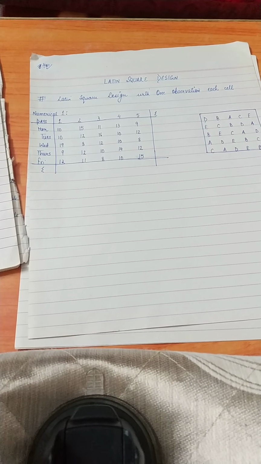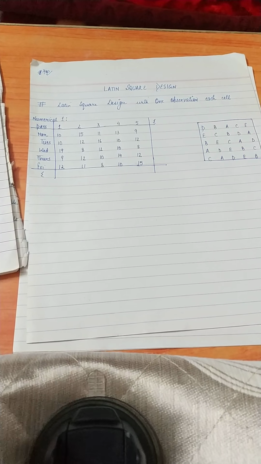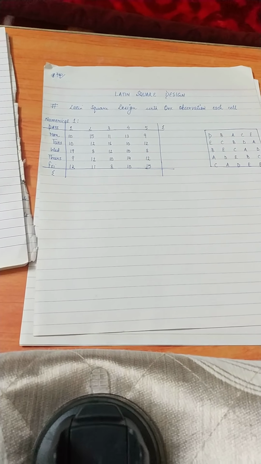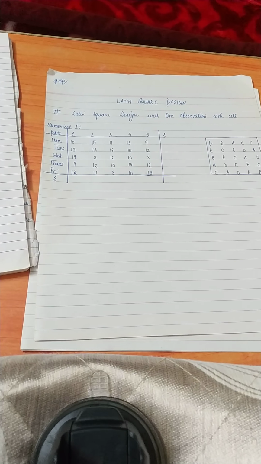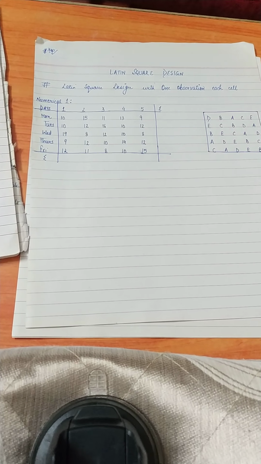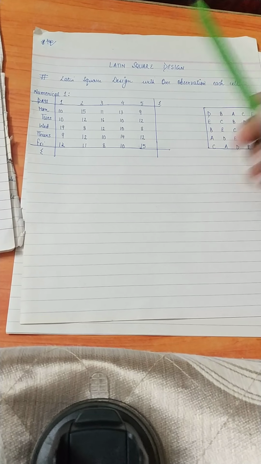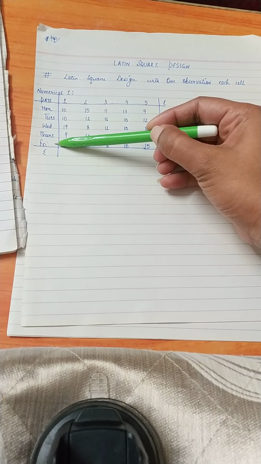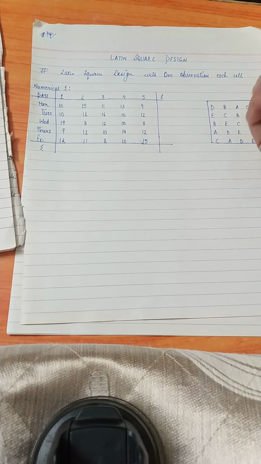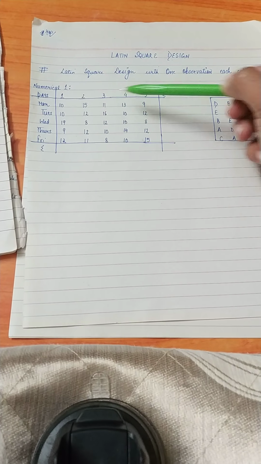So there are 5 machines, and from those 5 machines they have to select the one best machine which they'll be buying for their company. So now the performance of that machine has been taken on 5 days from Monday to Friday. So there can be some error which can occur due to time effect or something. So this is the data that they have taken.